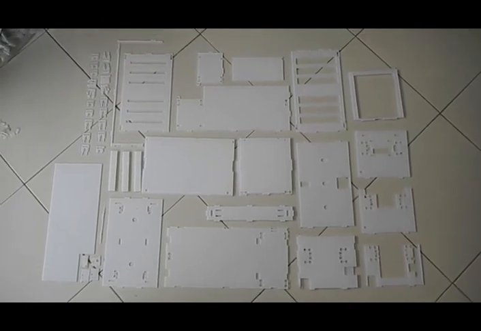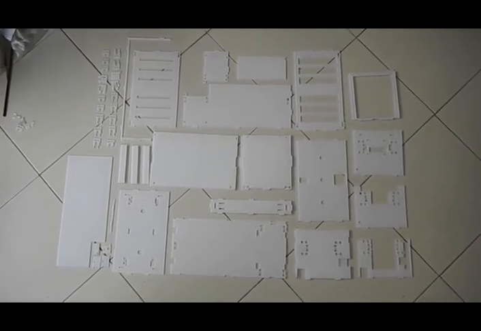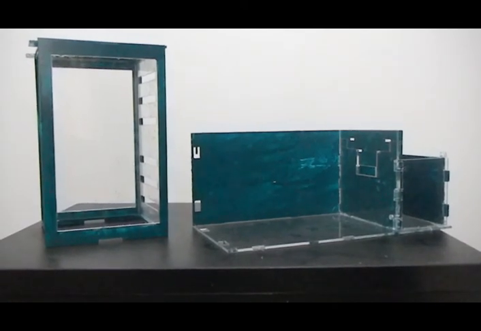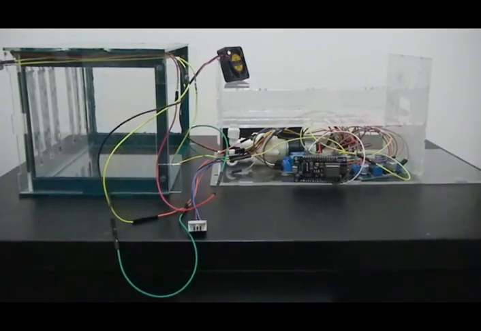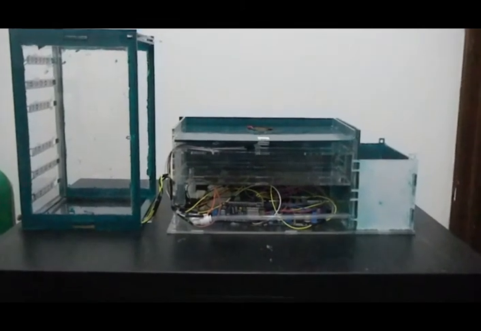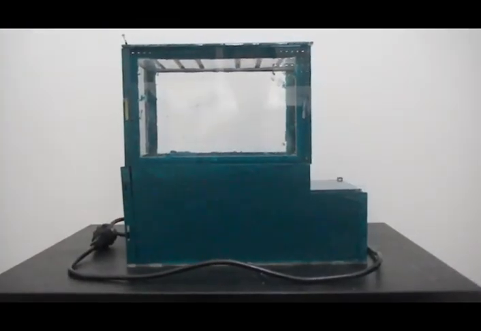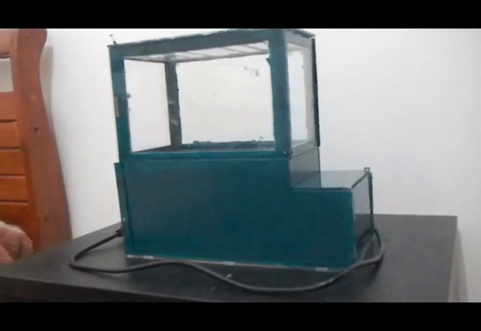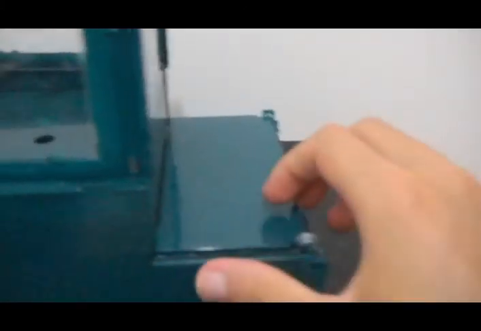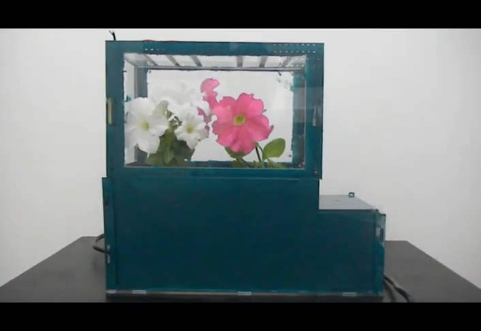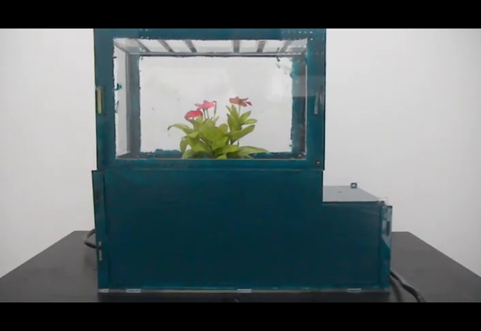Here are the pieces well cut out. Here is the assembly. Here is the whole system well assembled. I took my time to color it with the teal color. We can put in 2 plants like we can put in 1 plant.